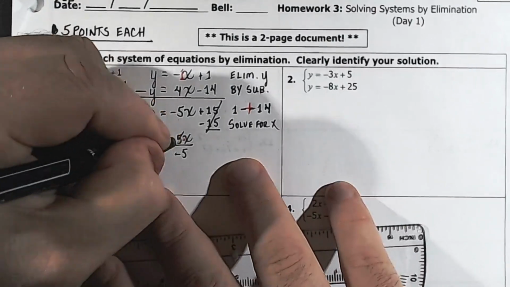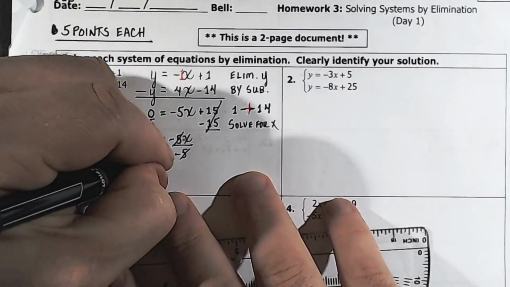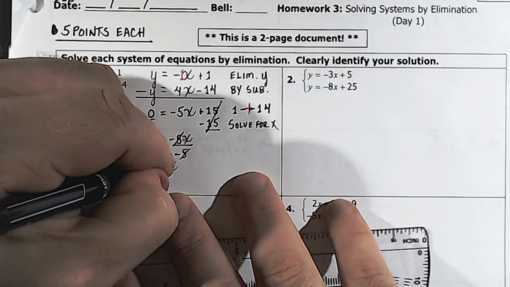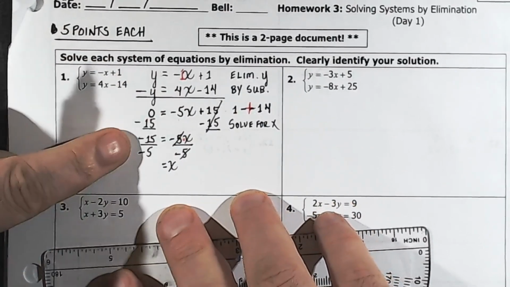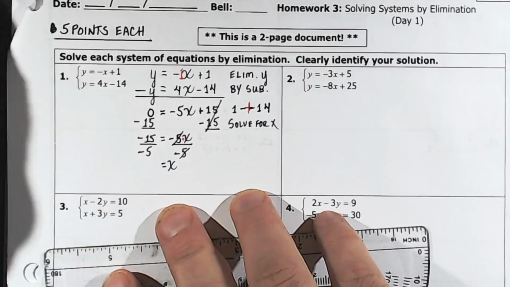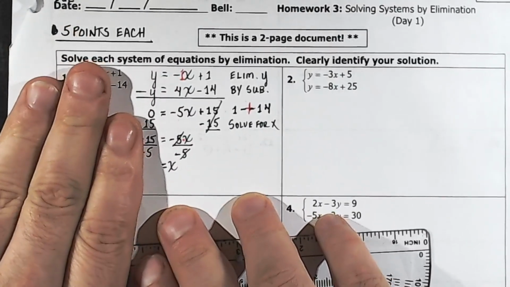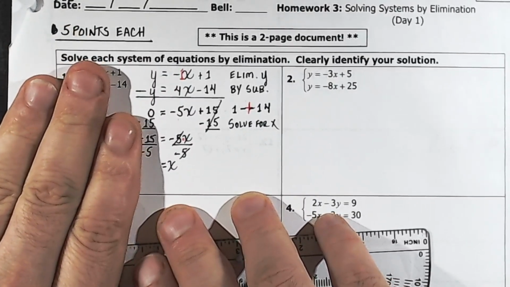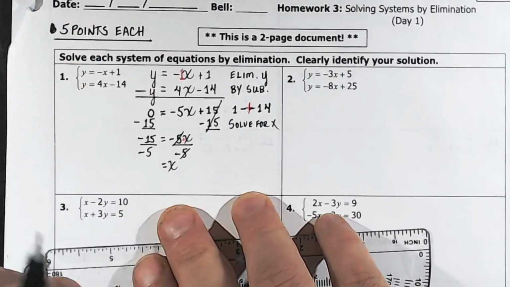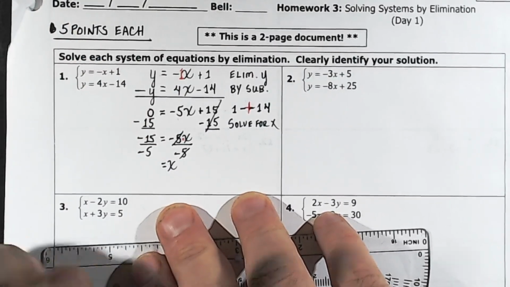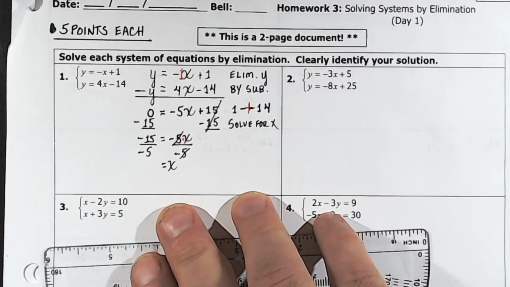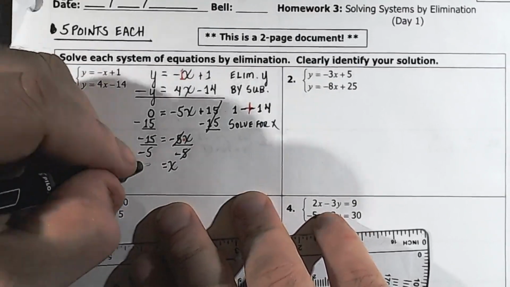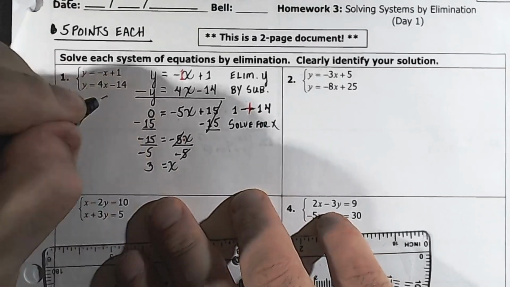Okay, so on the right side, these negative 5s cancel, and I have x equals. So let's look at the left side of the equation. Forget about the negative signs for a moment. Just divide 15 by 5. 15 divided by 5 is 3. So negative 15 divided by negative 5, a negative divided by a negative is a positive, so negative 15 divided by negative 5 is positive 3.